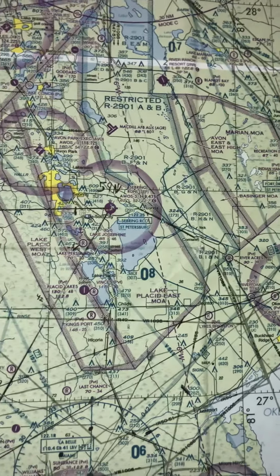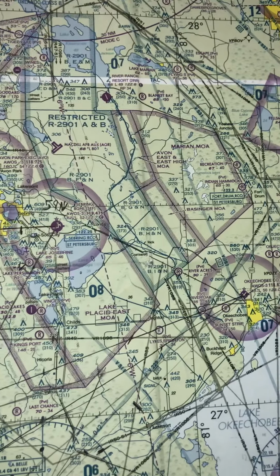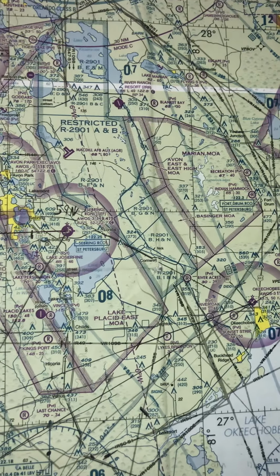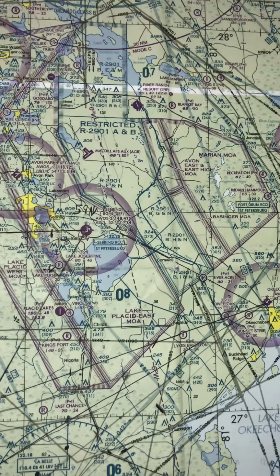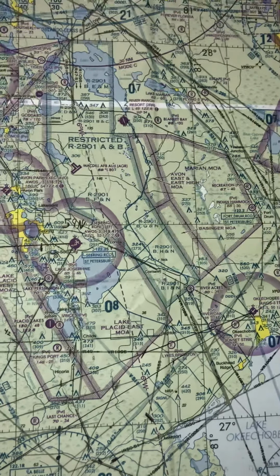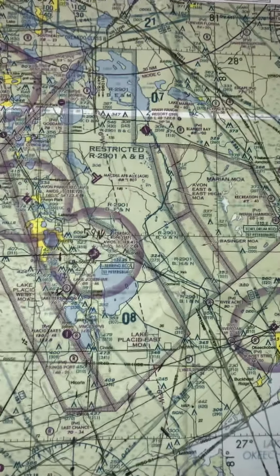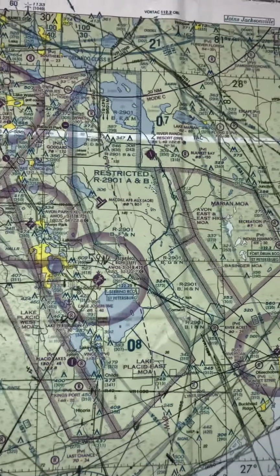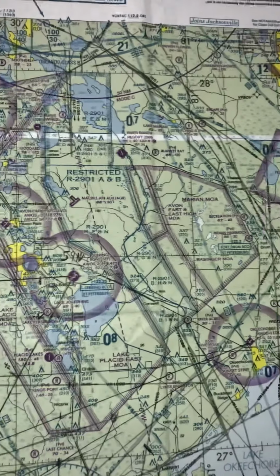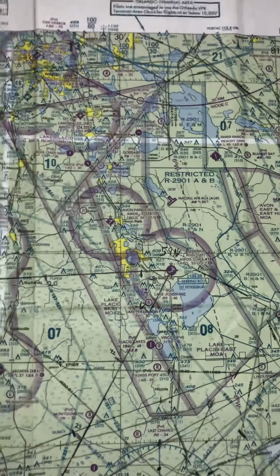Your MOAs, you can check the active times in the chart supplement. You can always refer to your flight service station and contact the actual controller for that region and figure out the times and everything like that. And make sure your chart's always up to date so you know the current times. They might update regarding each season, whether it's winter or summer training for those MOAs and alert areas. It might be a little bit different each time.